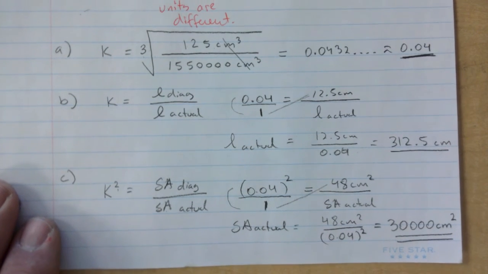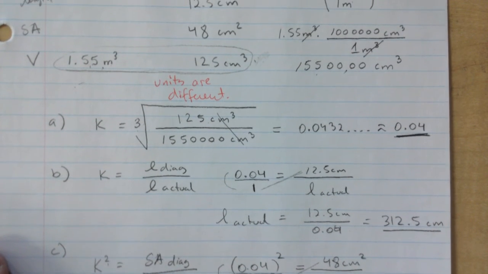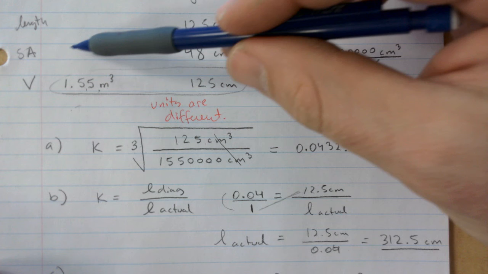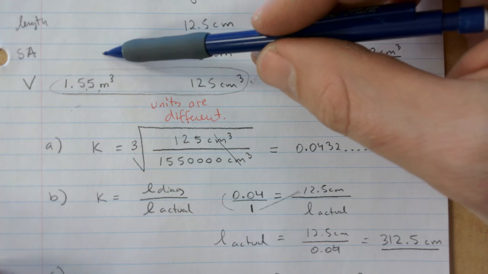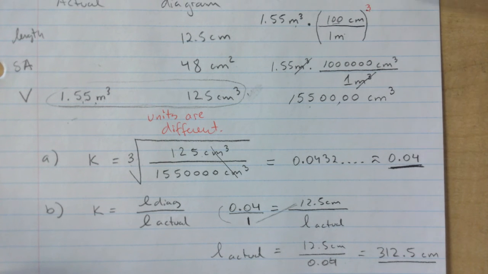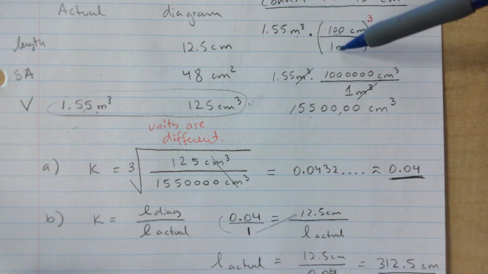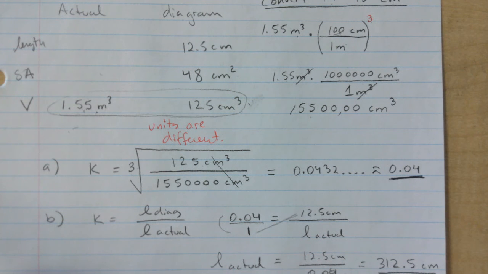And let's go even further back. I could have given you the surface area of the actual in square meters. You'd have to convert that to square centimeters. Similar steps as here, except for you would just square that conversion factor. Okay?